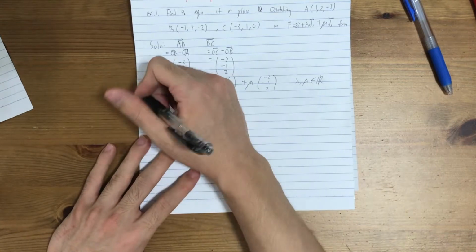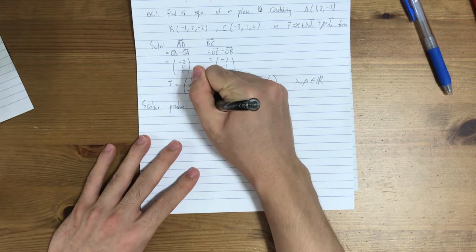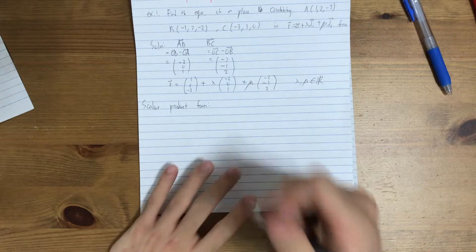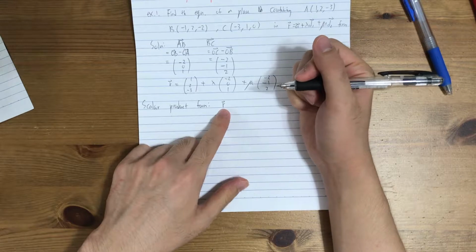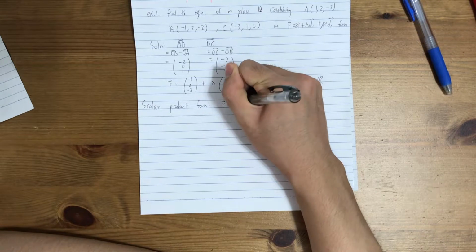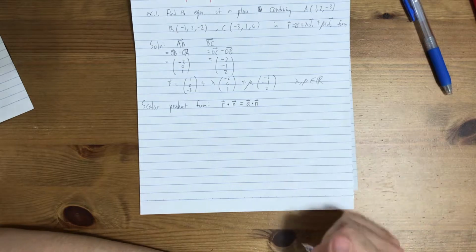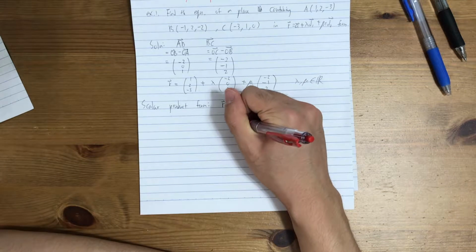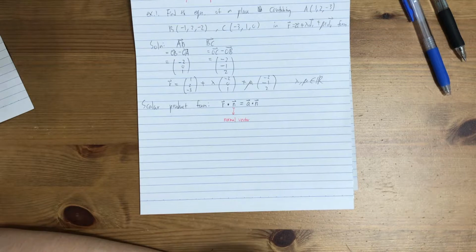What's next? We have another form called the scalar product form. As what it says, you will have a scalar product involved. So we have the position of any point on the plane dot a vector called n. So this is the scalar product form of a vector. And what is this n? This n is a normal vector. That means a vector perpendicular to the plane.